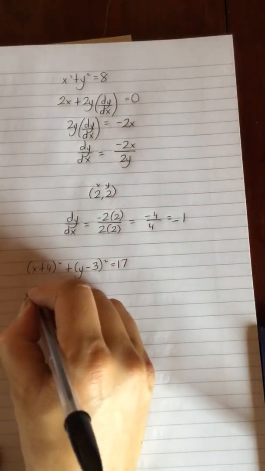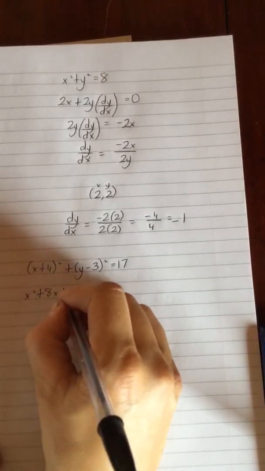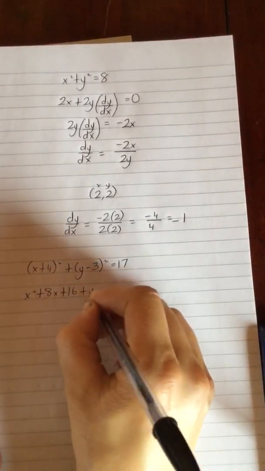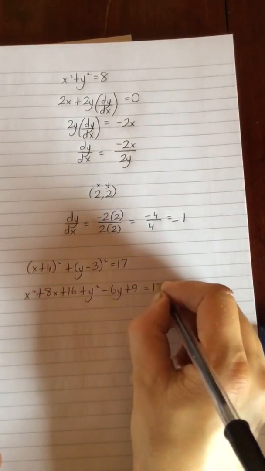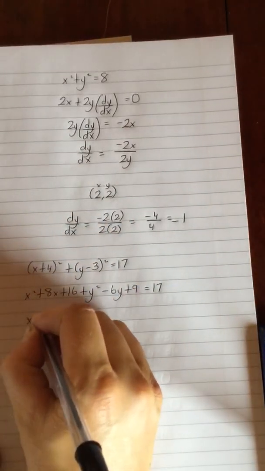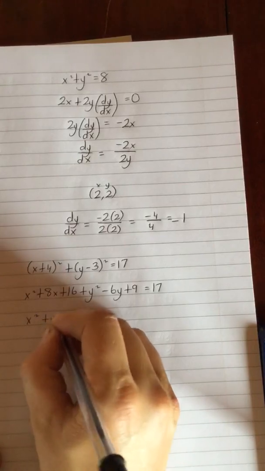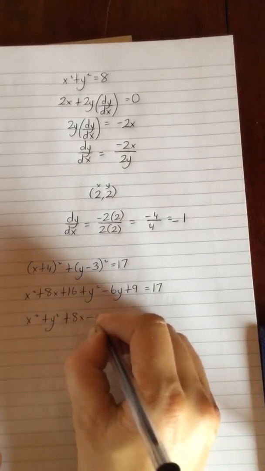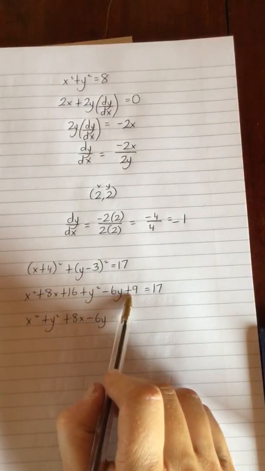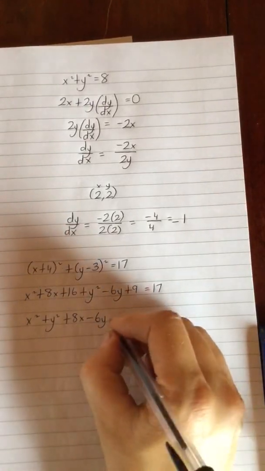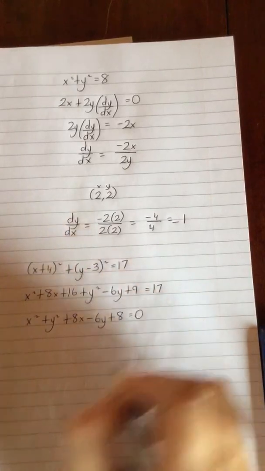So that's going to go to x squared plus 8x plus 16 plus y squared minus 6y plus 9 is equal to 17. Tidying up, I'll get x squared plus y squared plus 8x minus 6y. 16 and 9 is going to be 25, and then I'm going to subtract 17, so that's going to leave me with 8, and that's going to equal 0.